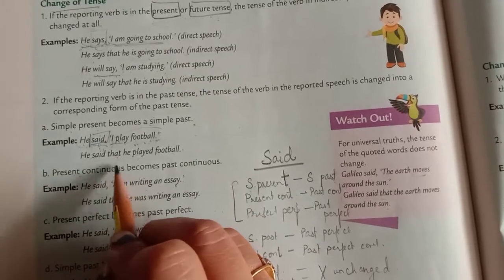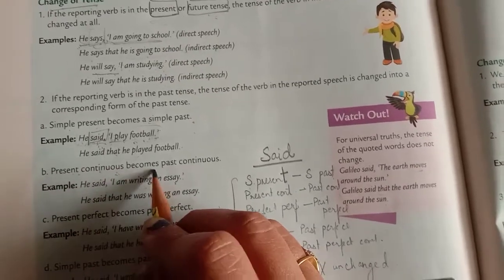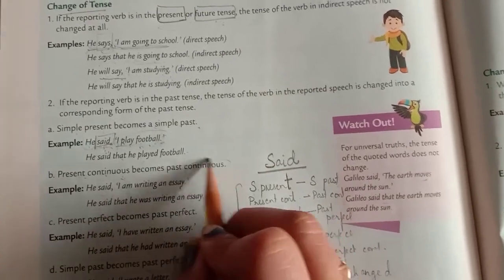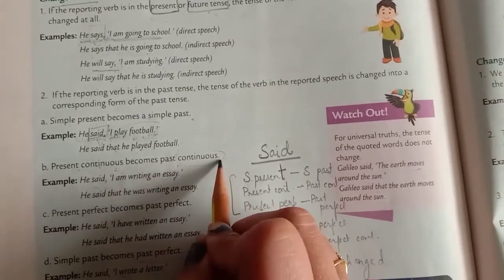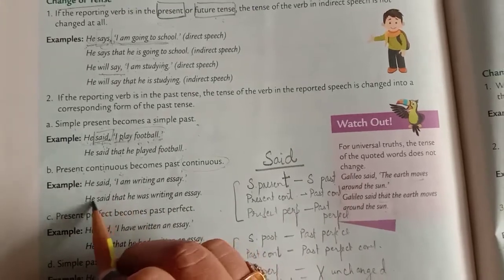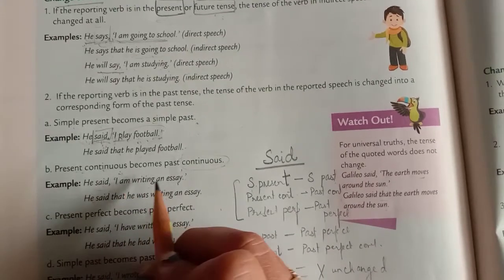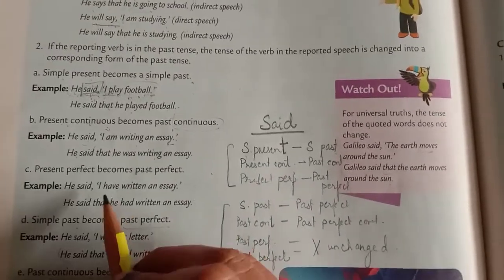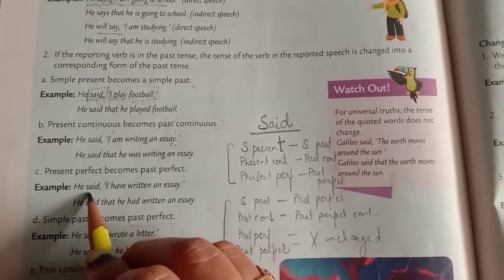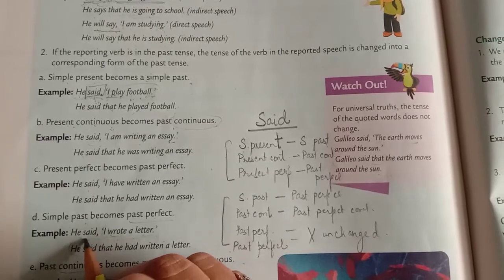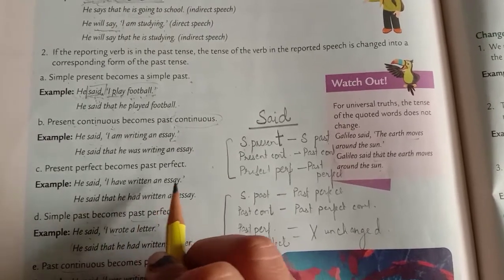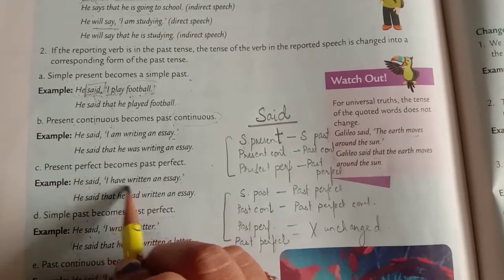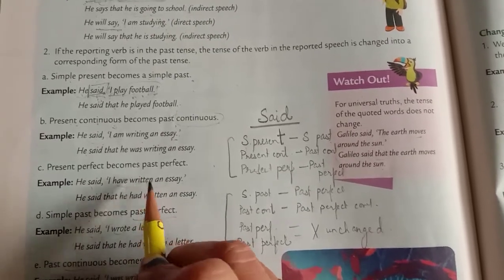Since it was happening for some time in the present, now when you are expressing it in your words, still it will be happening for a period of time. So it has to remain in continuous tense. So he said that he was writing an essay. Now if it is in present perfect tense, he said, I have written an essay. So it has already been completed. It is being told that it has been done, but its effect is still there in the present.